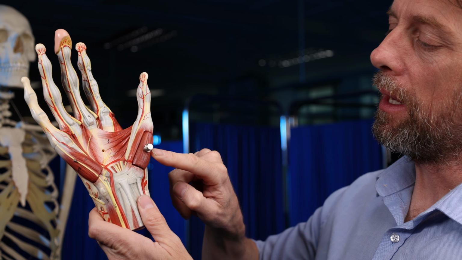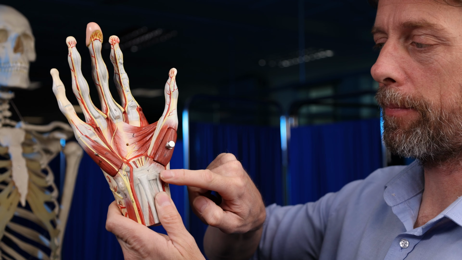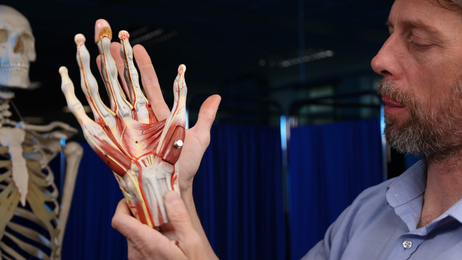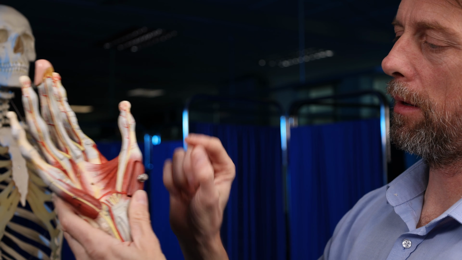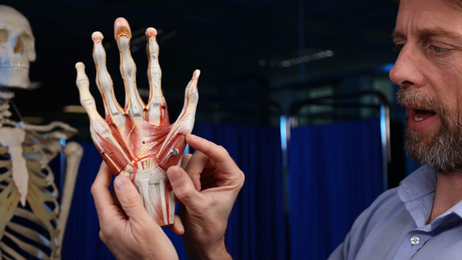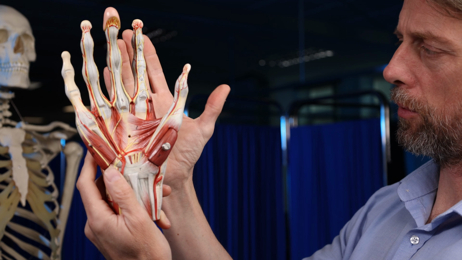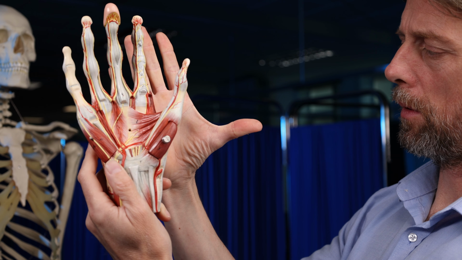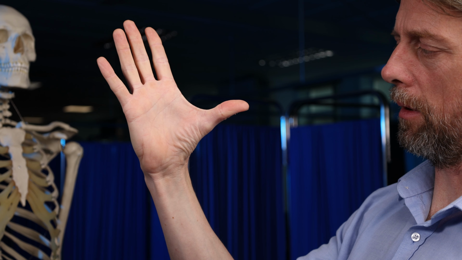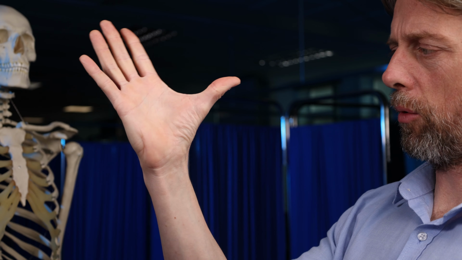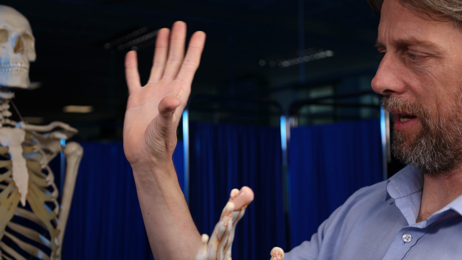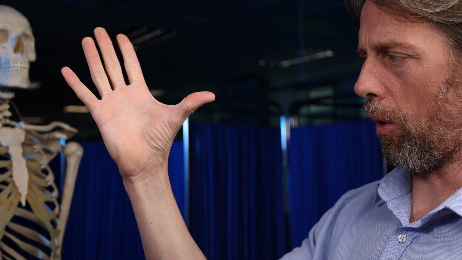So this muscle here is running from here to here. So if that muscle contracts, what movement do you think that's going to cause? It's going to cause that movement, isn't it, right? So that movement there is abduction of the thumb.